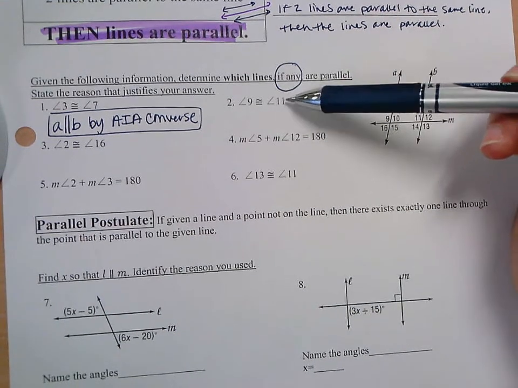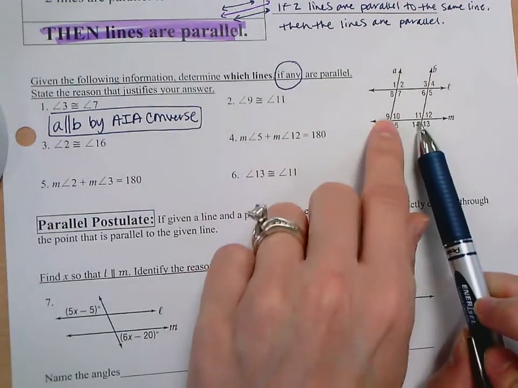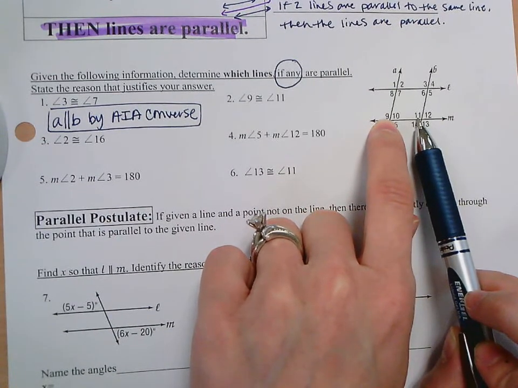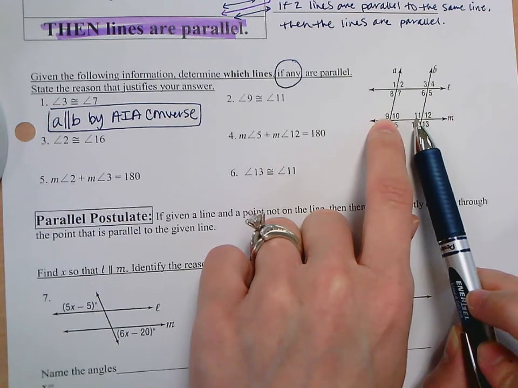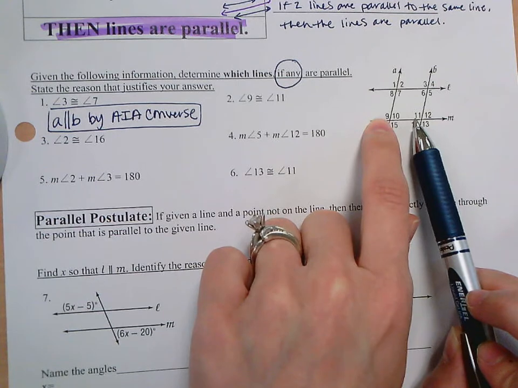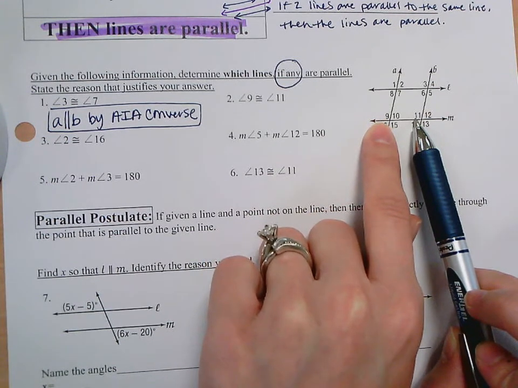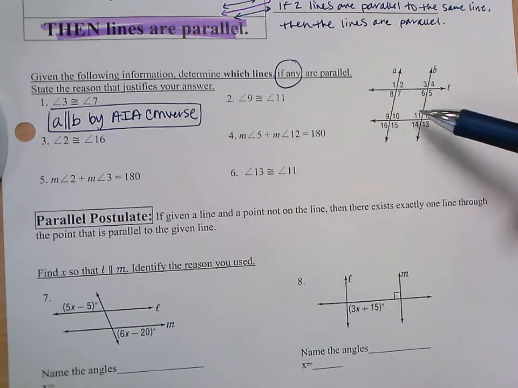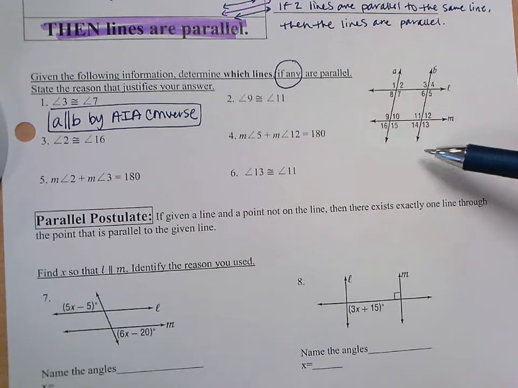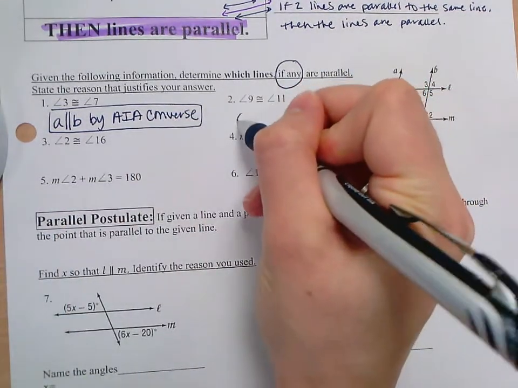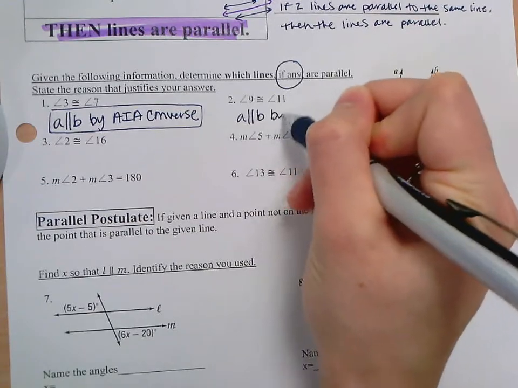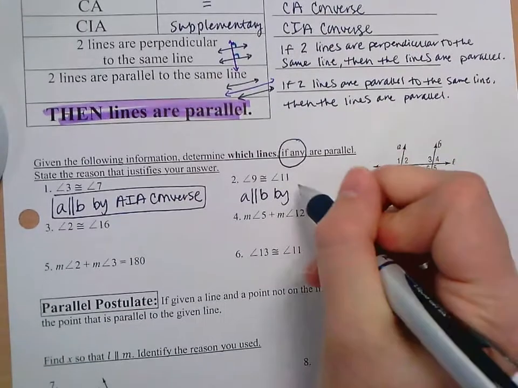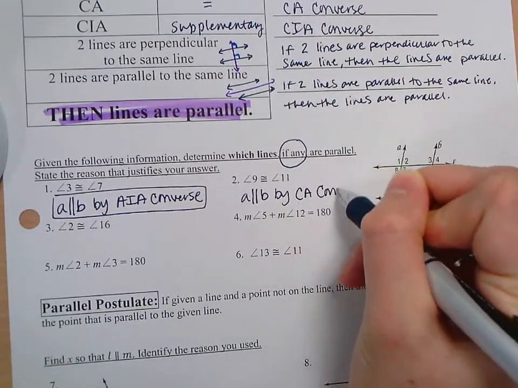If we look at number 2, 9 and 11. So 9 and 11, first identify, are these a special pair of angles? They are corresponding angles for which two lines? For A and B again. So I could say A is parallel to B by, since they're corresponding angles, the corresponding angle converse, by CA converse.